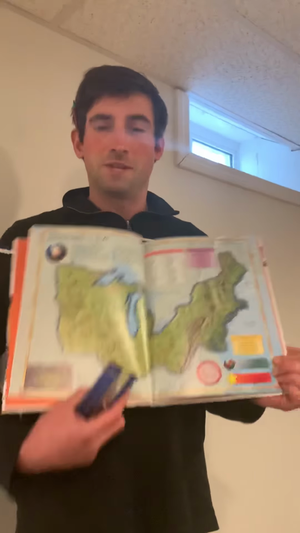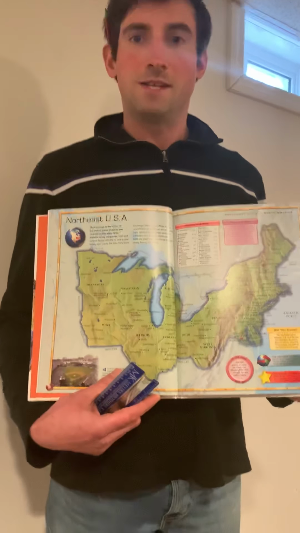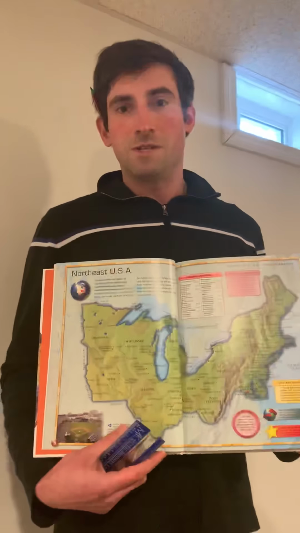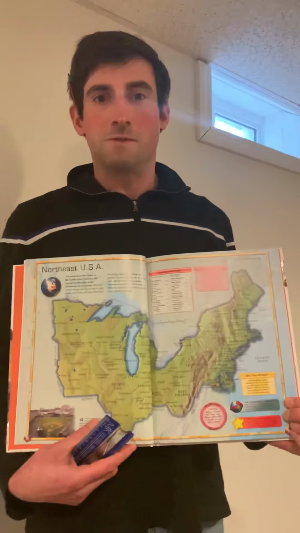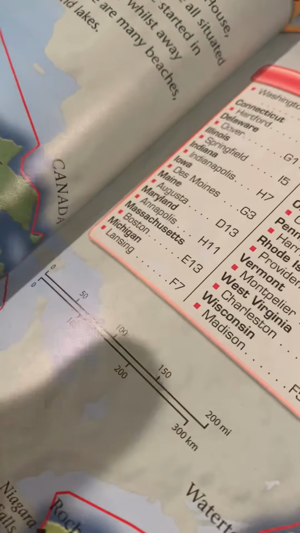Hi guys, so today's activity is going to involve using the scale on a map to help us find the distance between cities. And the goal is to help you understand where Northampton is in relation to some other US cities. So the first thing we want to do when we're looking at a map is identify our scale. So you'll notice right here, guys, it shows us what 50 miles is, 100 miles, etc.